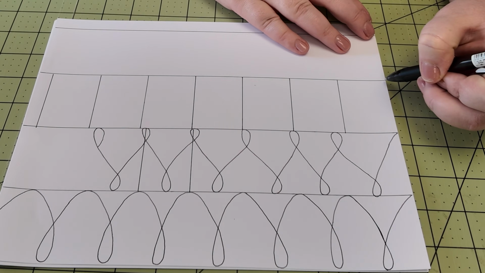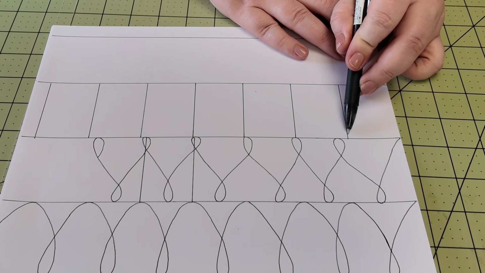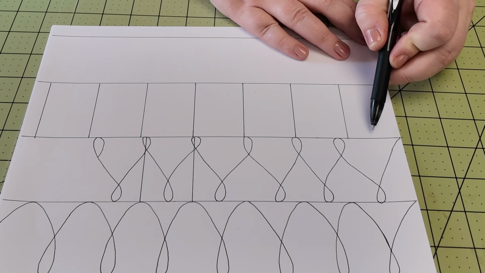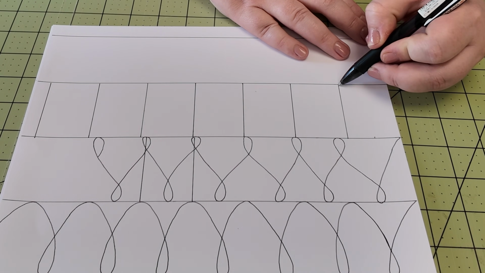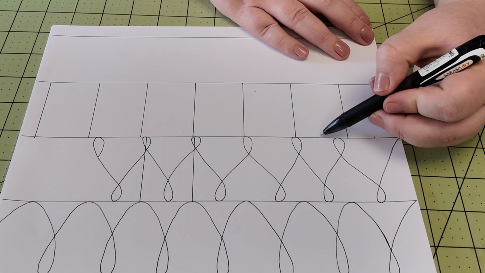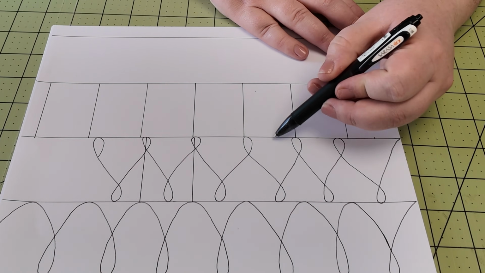So I'm going to start down here, and I'm going to come up so I'm in between the edge of the paper and my first line. That's where my first loop will go. First loop will be right here. Bottom loop will be here. Next loop will be between the two lines, and so on, okay?